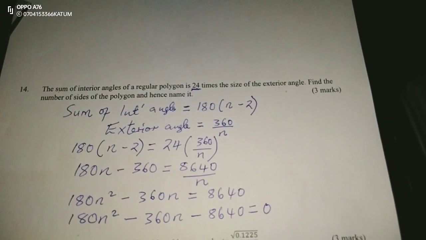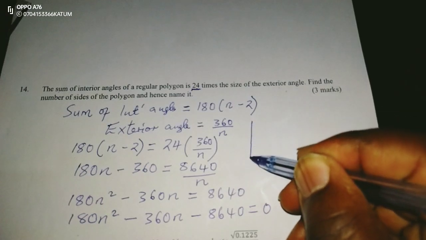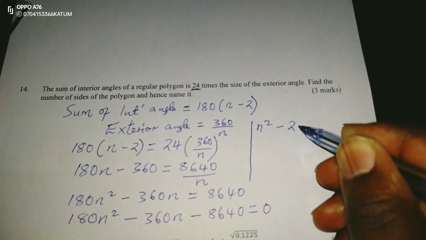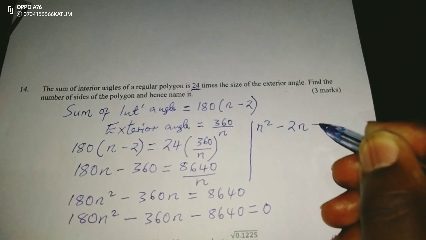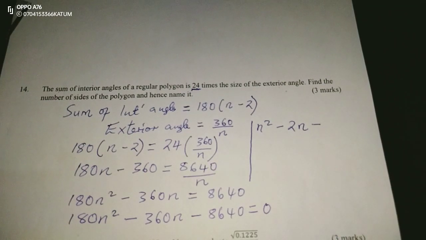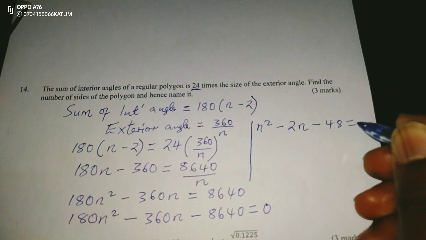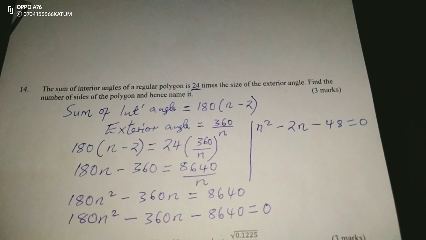In this case, we can divide through by 180, so that we will have the equation becoming n squared minus 2n minus, divide by 180 through, we're getting 48 equals to 0. Therefore, we can solve using factorization. Let me use factorization.